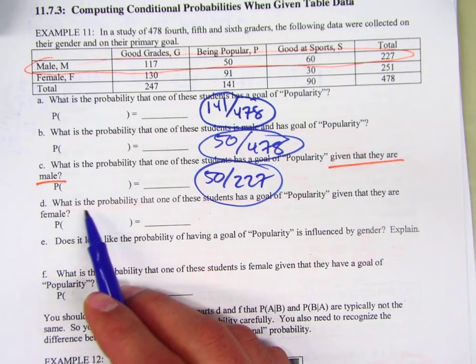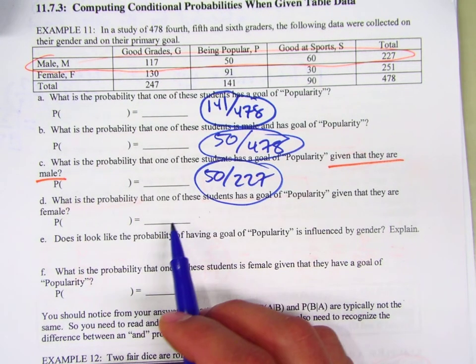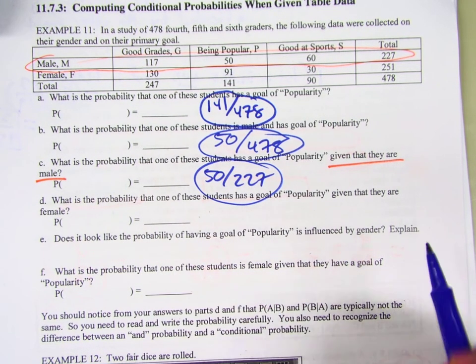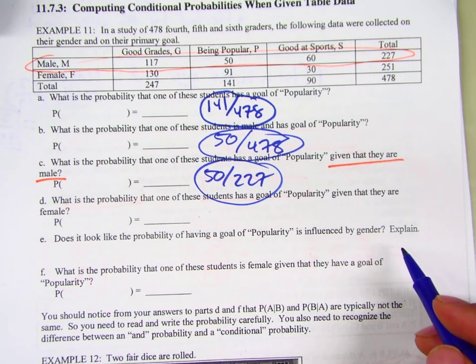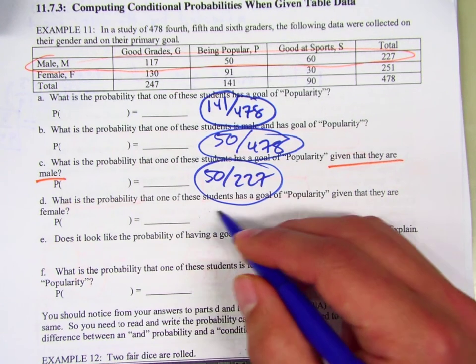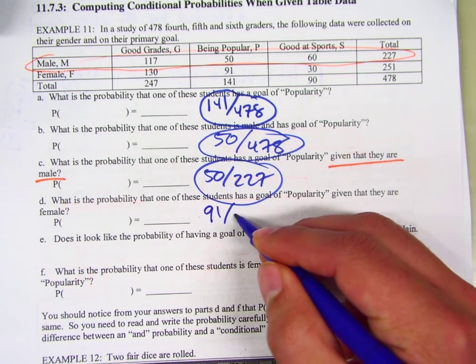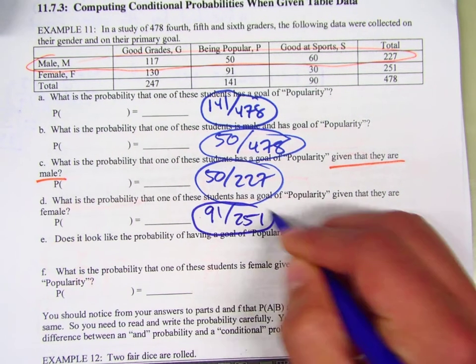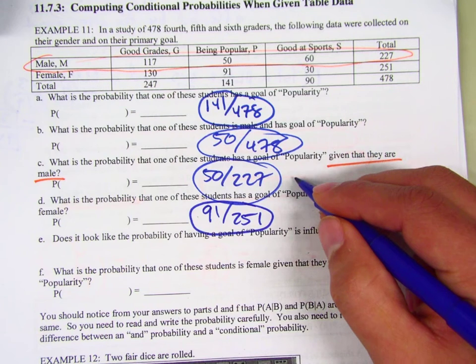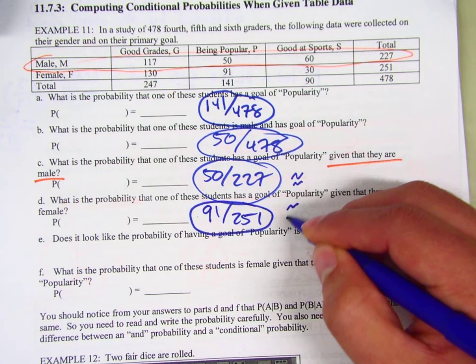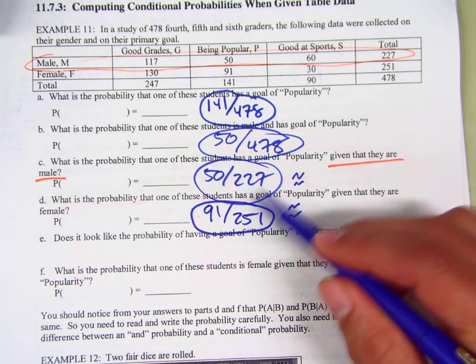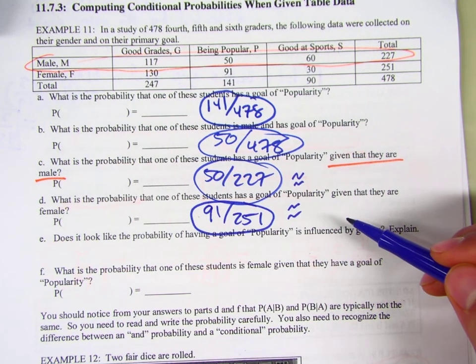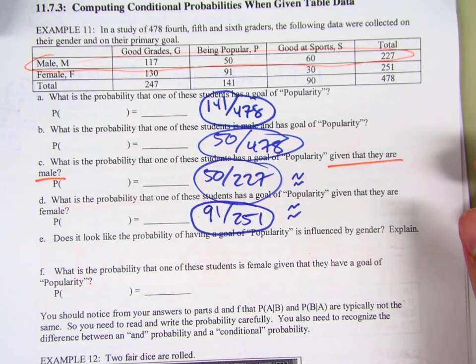Let's see if we can do this one. What is the probability that one of these students has a goal of popularity given that they're female? 91 out of 251. Perfect. And just so we can answer the next question, let's get approximations for C and D. What is 50 out of 227, roughly?